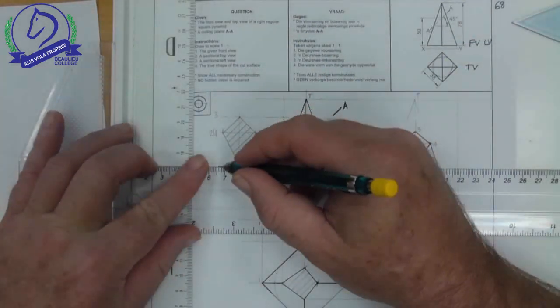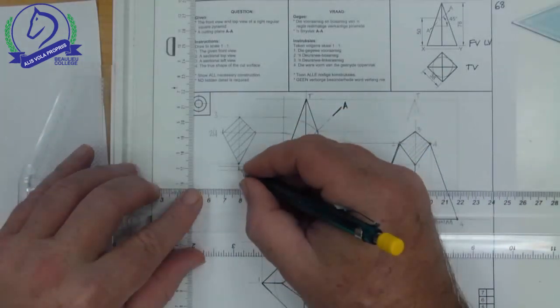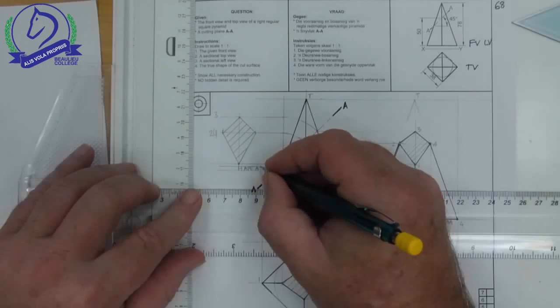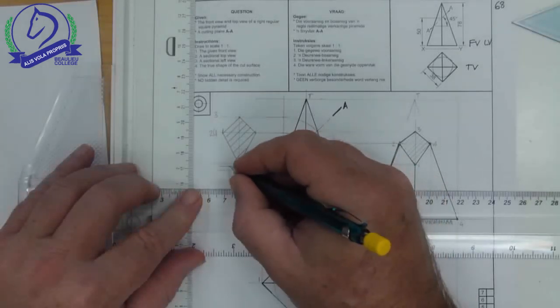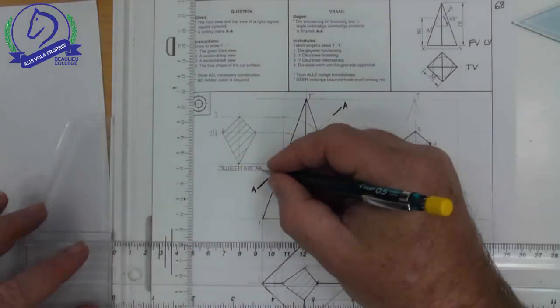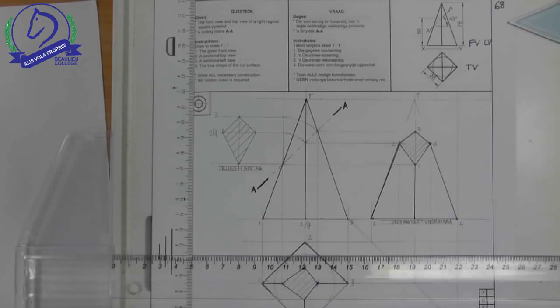And label that. So that's now the completed view of the true shape, the sectional top view and the sectional left view.